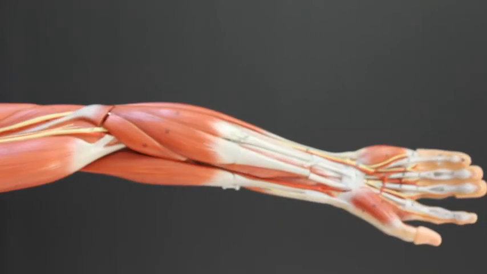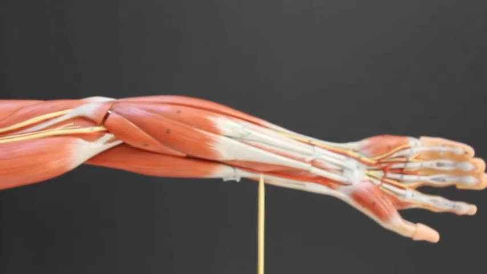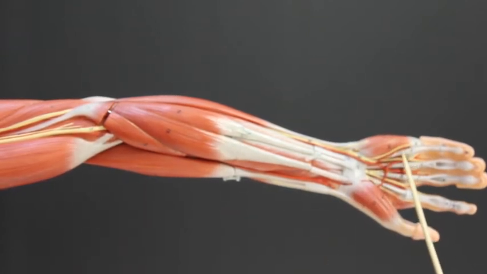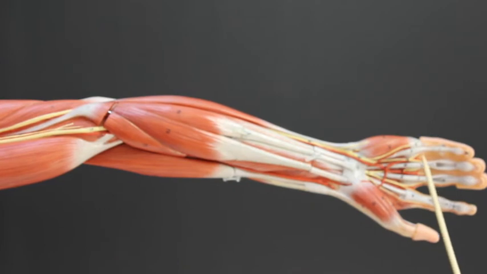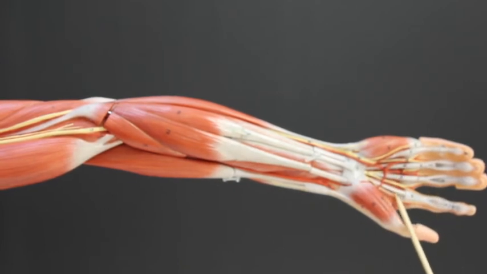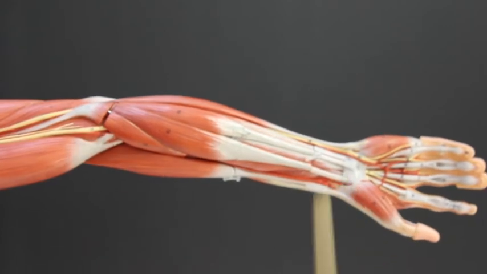Flexor digitorum superficialis is the only muscle of the intermediate compartment. It has two heads. One originates from the epicondyle of the humerus, the other from the radius. The muscle splits into four tendons at the wrist, which travel through the carpal tunnel and attaches to the middle phalanges of the four fingers. This muscle has an action at the fingers and an action at the wrist.